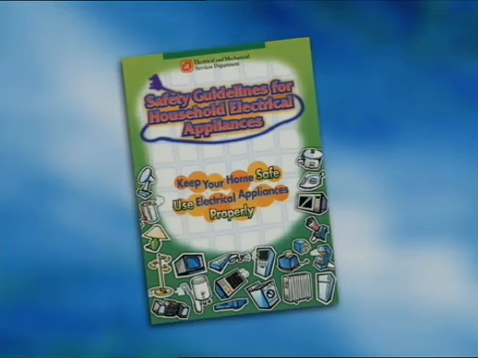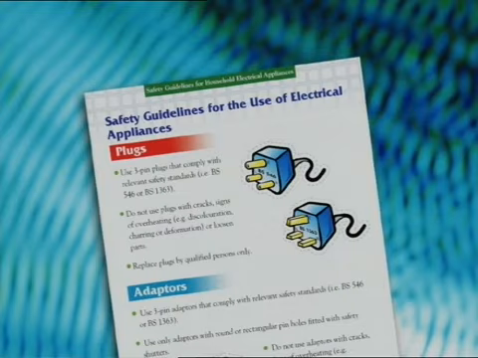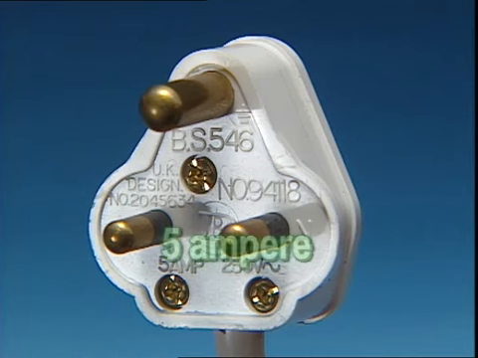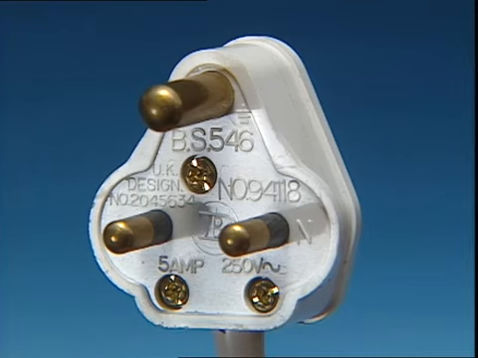To ensure safety in the household use of electricity, the government has set up a number of safety regulations. It is a rule to only use 3-pin plugs that comply with relevant safety standards. This is a 5-ampere plug. It can be used in an appliance with a maximum of 1100 watts. Table lamps and electric blenders are common examples.